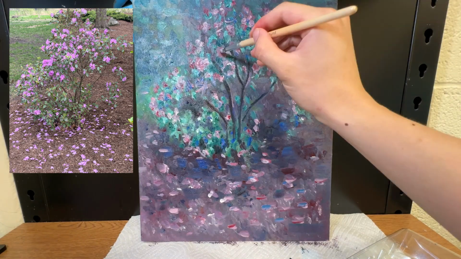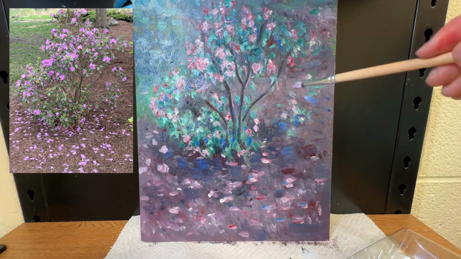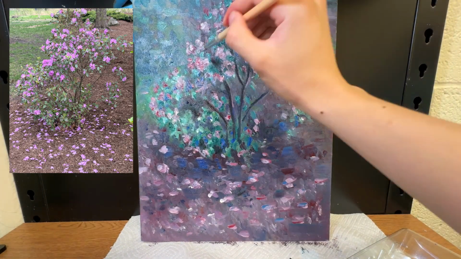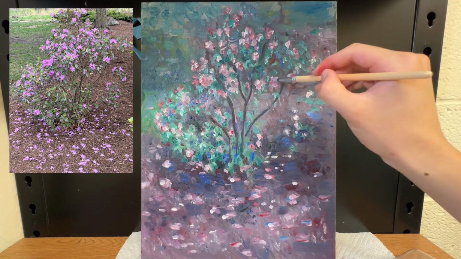Okay guys, so right now I'm adding some of the finishing touches to the painting. I'm just tightening up some of the details such as the flower petals and maybe some of the bush areas and also the background. But really just minor adjustments at this point because the painting overall is pretty much done.